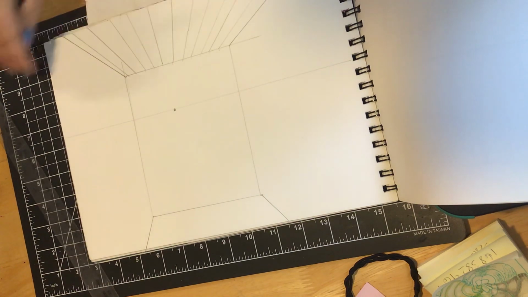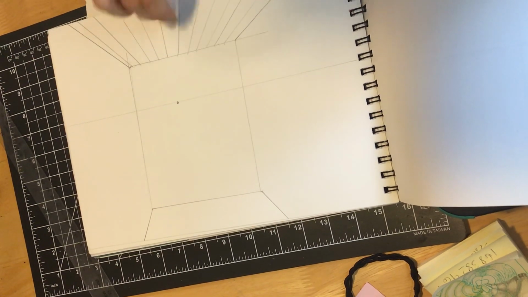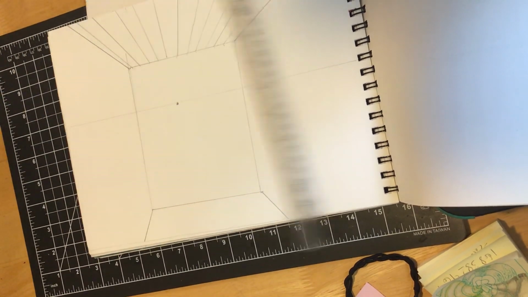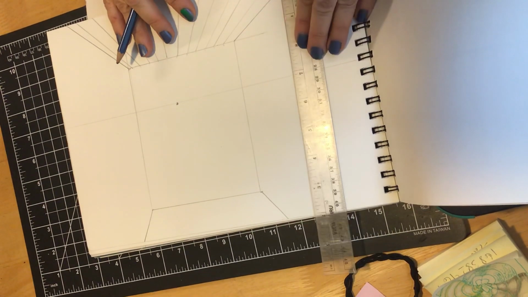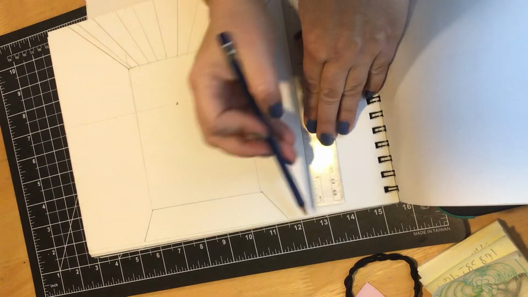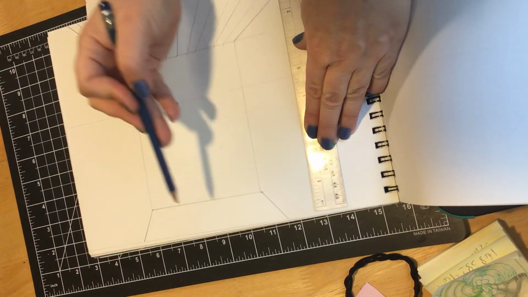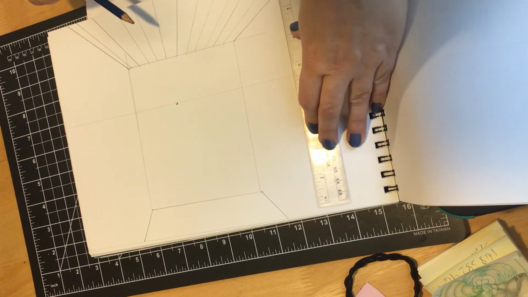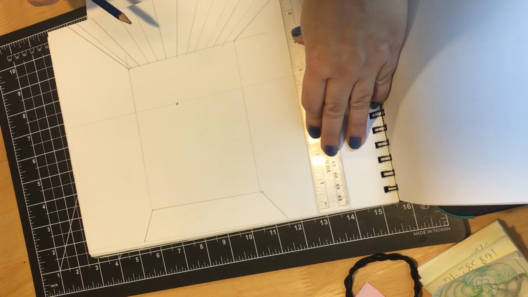Alright, so now it looks like we're kind of able to walk into that room. That's our back wall. We're going to build a door over here. So to start my door, I want to make sure that, again, my ruler is straight on the edge of my paper so that it is not going to be a crooked door, because that would be kind of crazy to walk into a crazy crooked door, although I've seen them before.